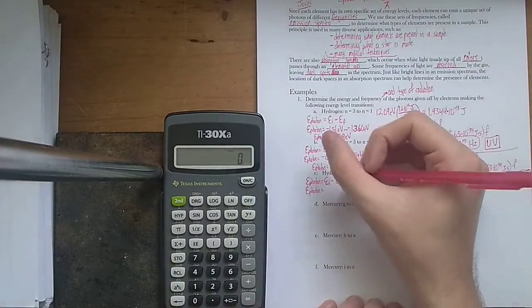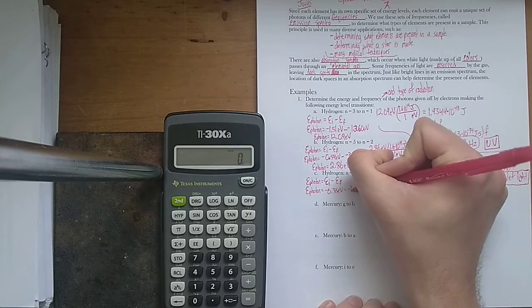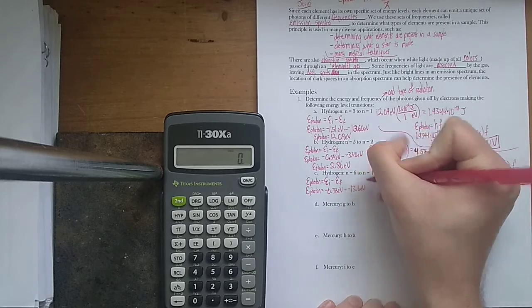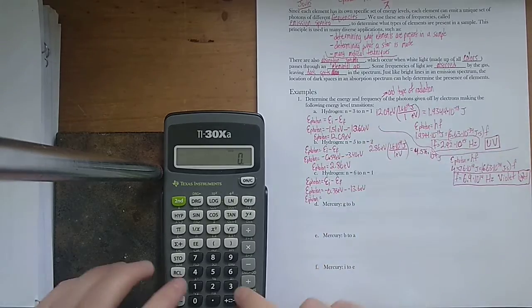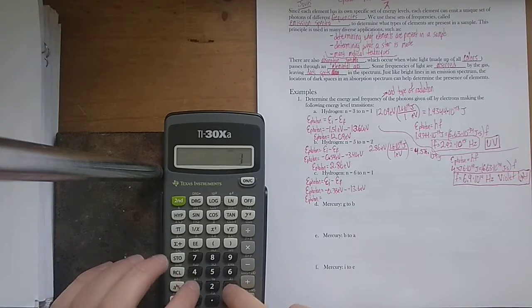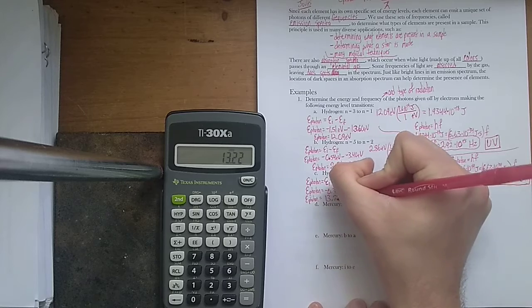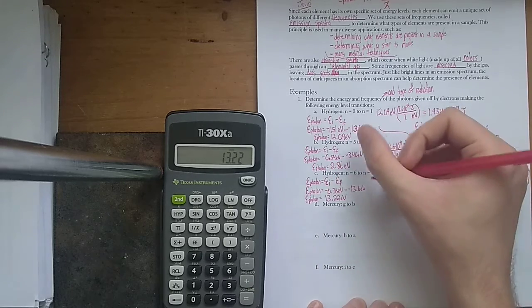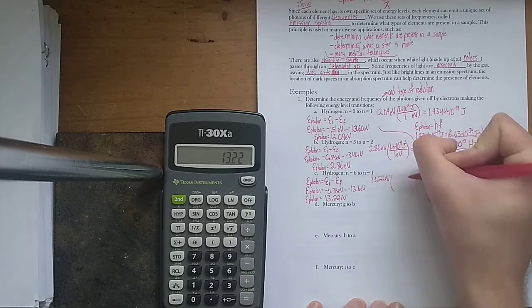So that was negative 0.38 eV minus a negative 13.6 eV, which is 13.22 eV. We have to convert that into joules.